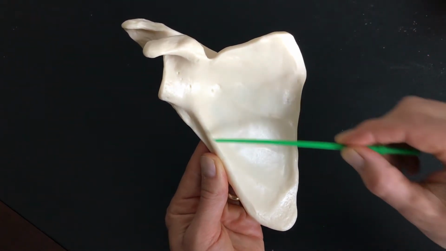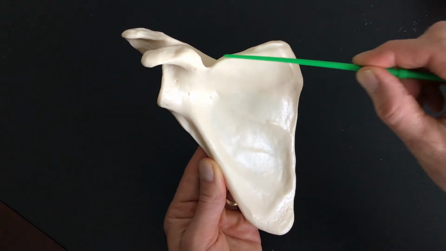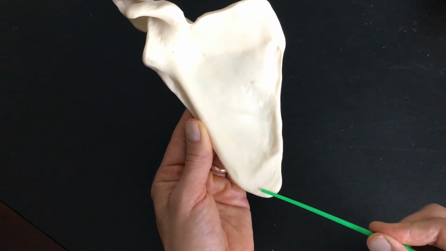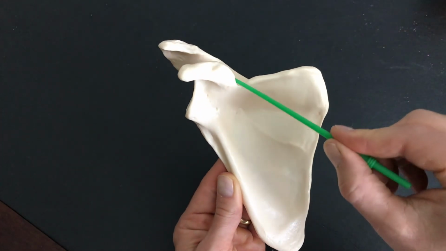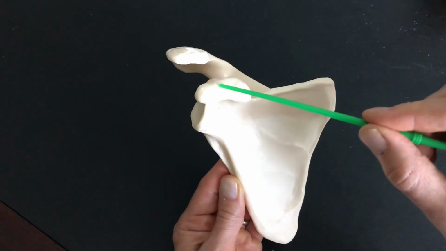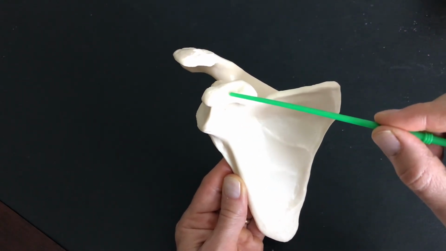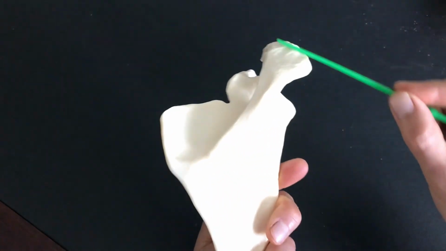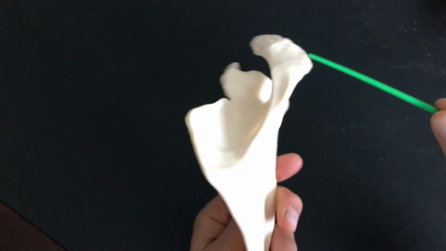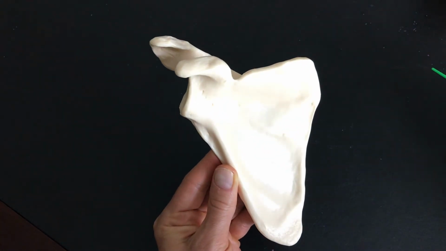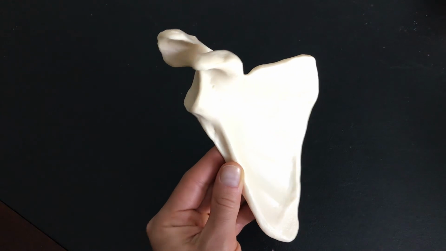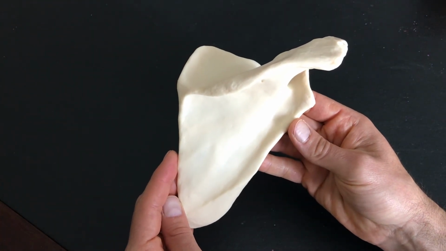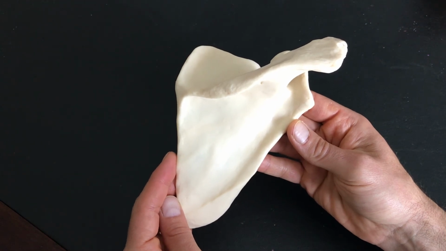Medial border, lateral border, superior border, superior angle, inferior angle. We have something called the scapular notch. We have the coracoid process. And again, you can see a little bit of the acromion that was coming off of the end of the spine. This is the anterior view. This is the posterior view. And again, we are looking at a right scapula.